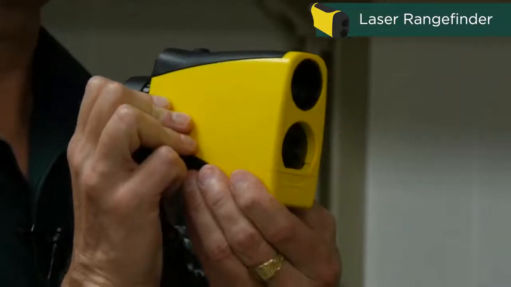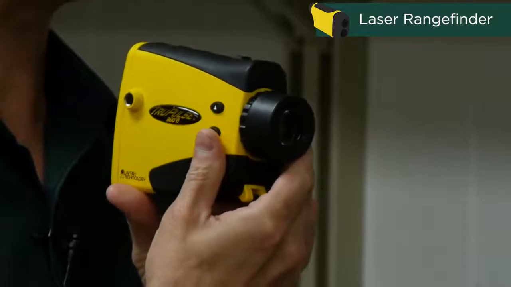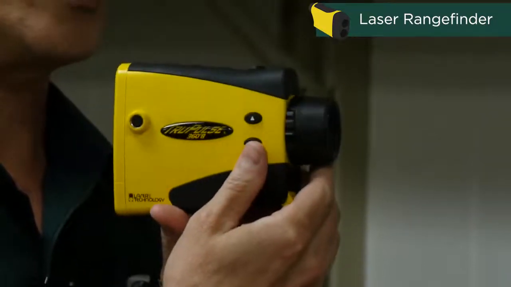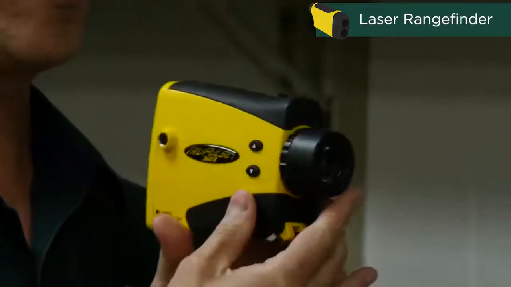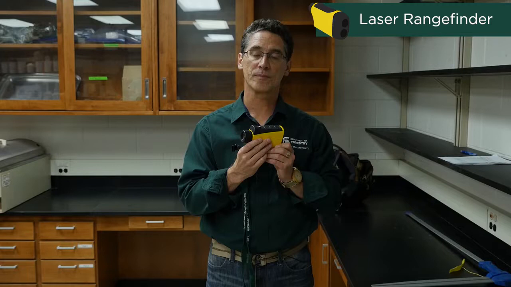This unit also has an electronic compass in it. The electronic compass basically orientates itself to the Earth's electromagnetic field. So when I shoot a laser pulse, it also knows what direction that pulse is shot in. So, under the best conditions, this unit can replace the measuring tape, the inclinometer, and the compass.